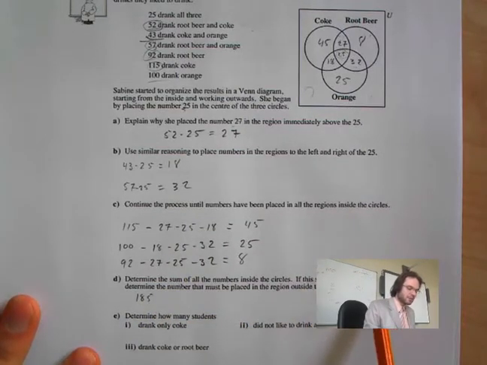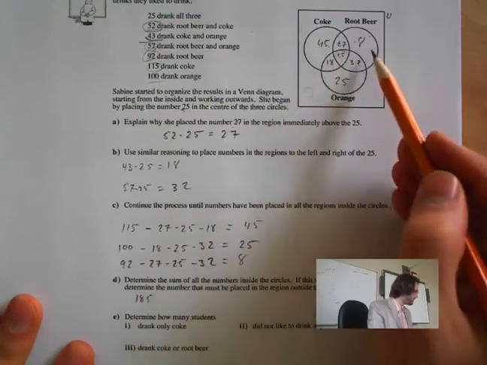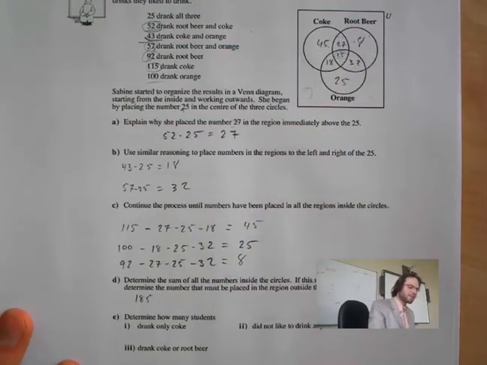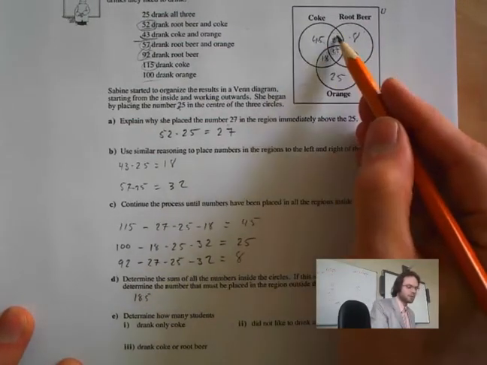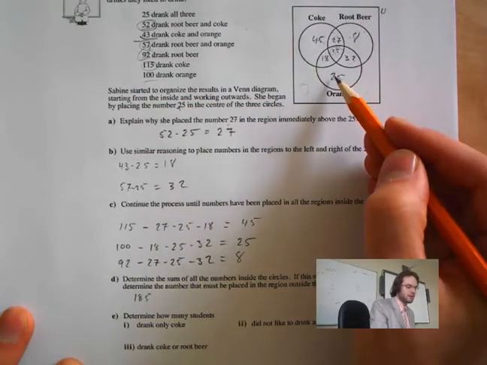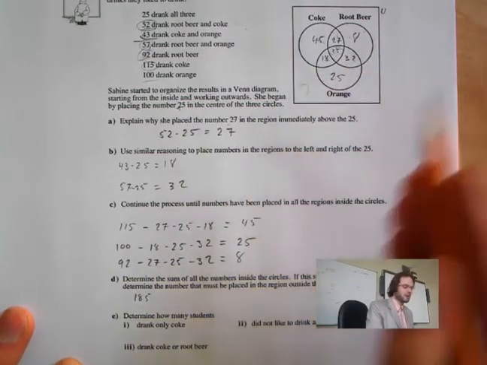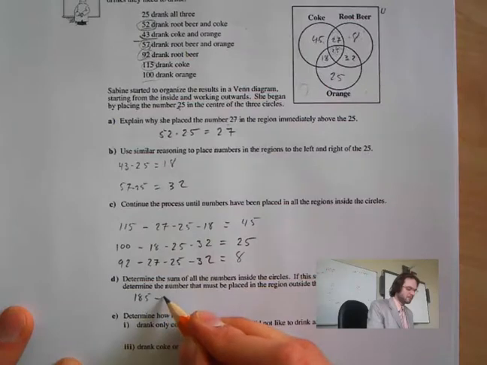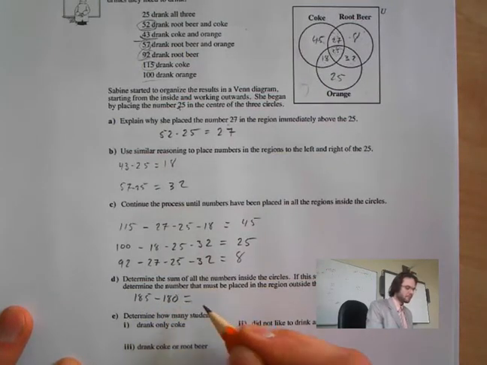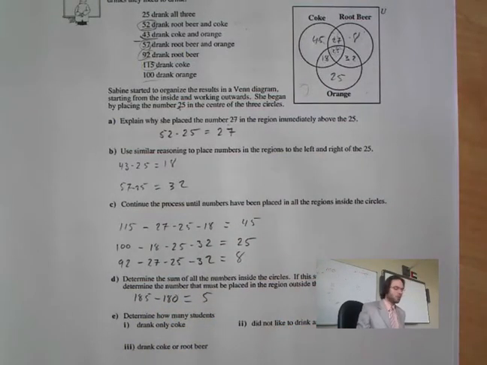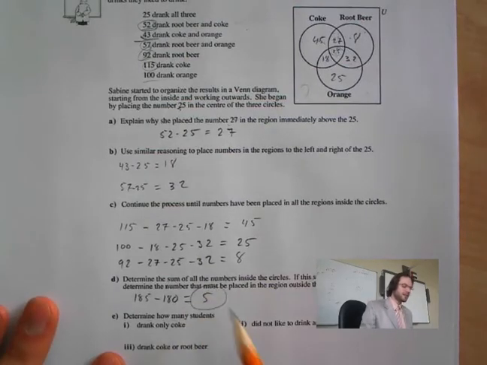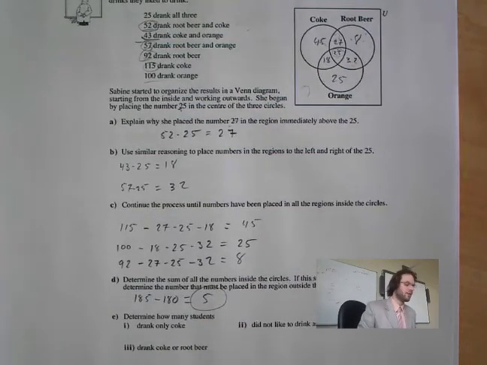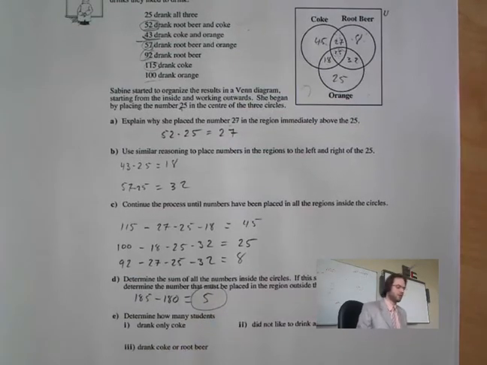Actually, the sum is not equal to 185. If we add all this, 45 plus 27 plus 25 plus 18 plus 25 plus 32 plus 8, we're going to get 180. So 185 minus 180 is equal to 5. Now what does that represent? This represents the people who drink neither, the people that don't drink any of the three: Coke, orange juice, or root beer.